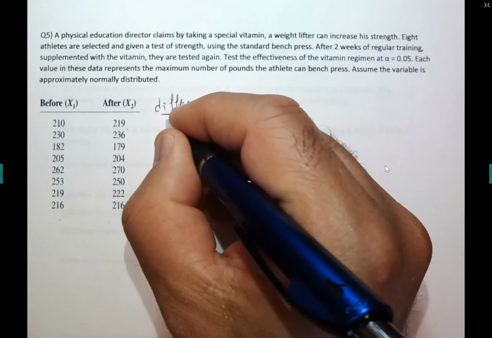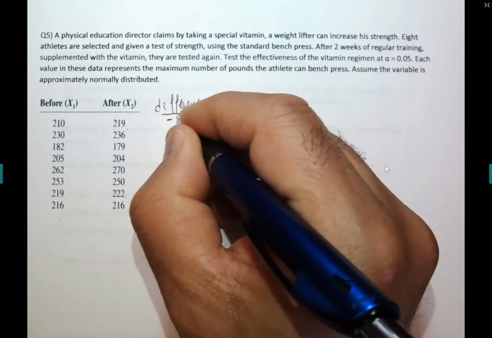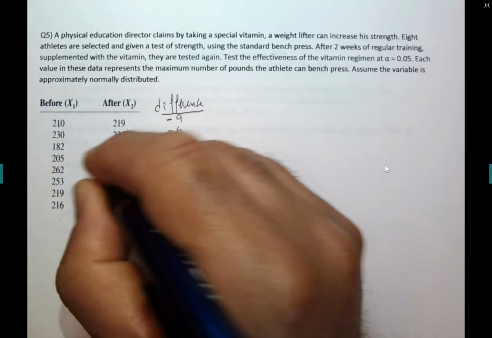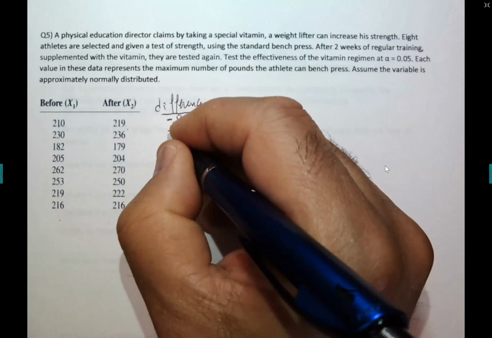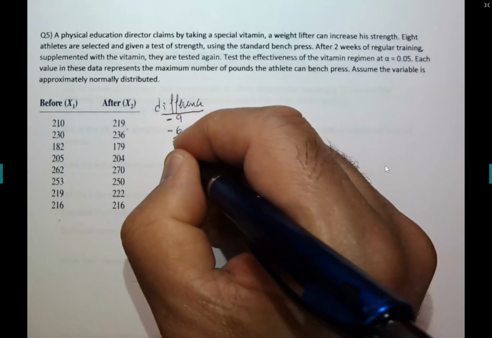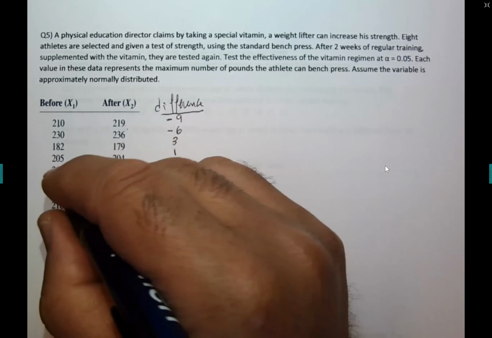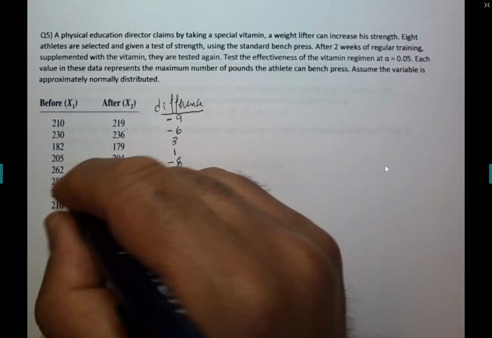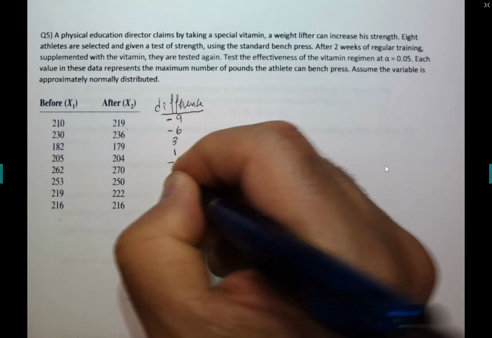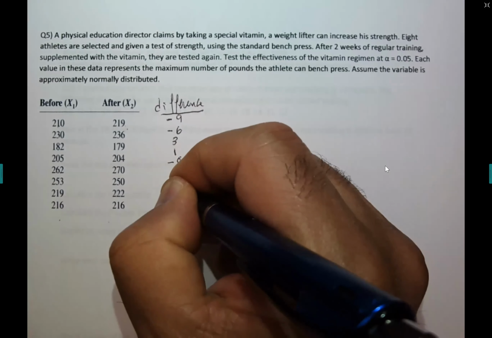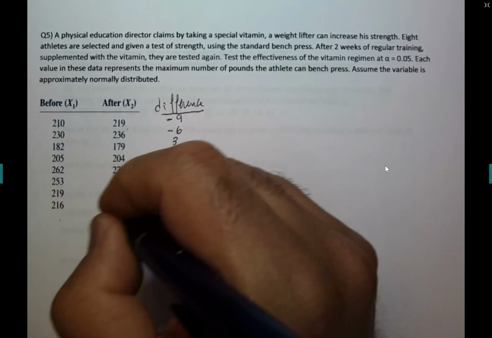210 minus 219, it will be -9. 230 minus 236 is -6. 182 minus 179 is 3. 205 minus 204 is 1. 262 minus 270 is -8. 253 minus 250 is 3. 219 minus 222 is -3. And 216 minus 216 is 0.